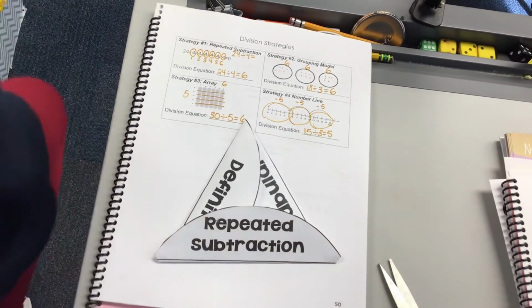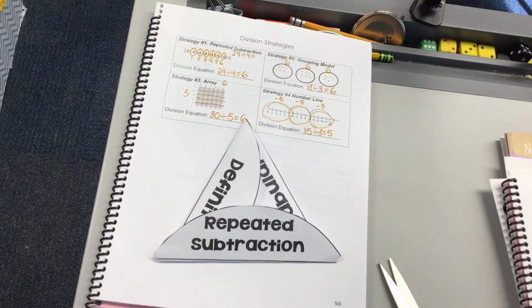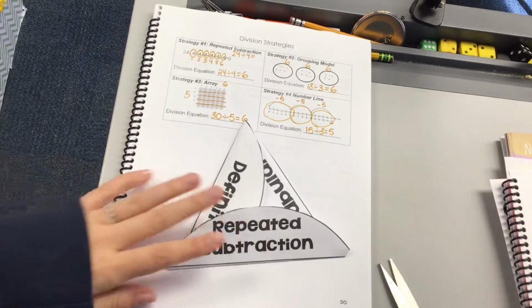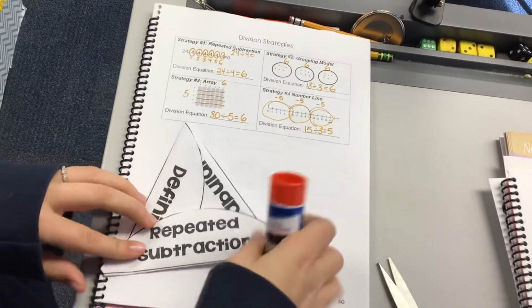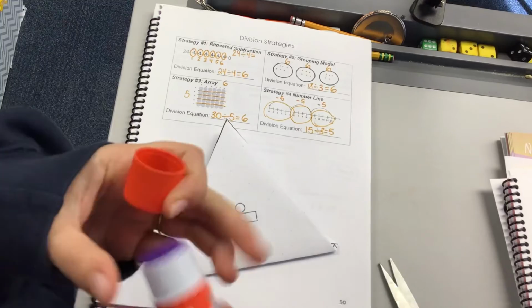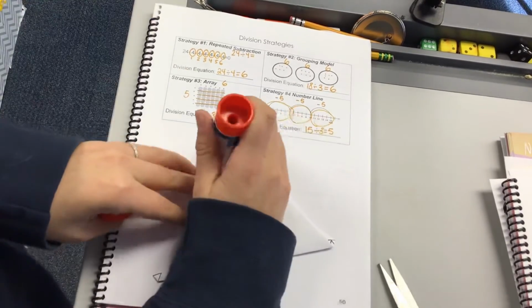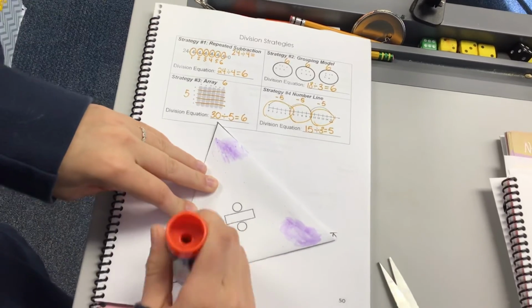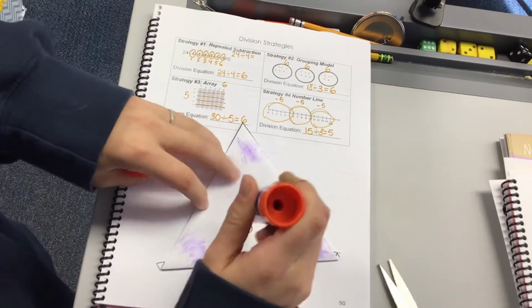But raise your hand if you forgot a step, and I'll come help you. After you do this, though, I'll come around and help you. But after you do this, I have a glue stick. But for you crazy hooligans who love the glue, we are only doing 3 dots. Okay?